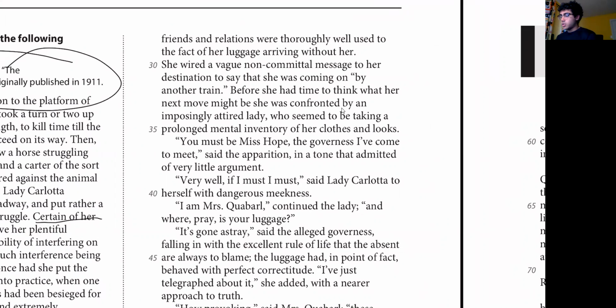Okay, so this new character, Mrs. Corval, is just asking where's her luggage, blah, blah, blah, right? And obviously, Lady Carlotta is not Miss Hope, right? She's just not. She just didn't reject that thought. Lady Carlotta is now taking on the persona of Miss Hope.